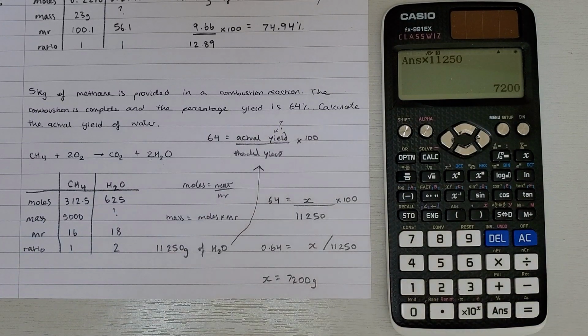Usually water would be measured in milliliters, so to convert to milliliters we would take into account the density, as density equals mass over volume. So that's how you do percentage yield calculations.